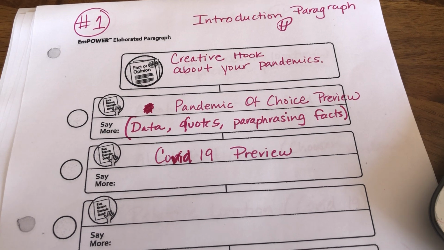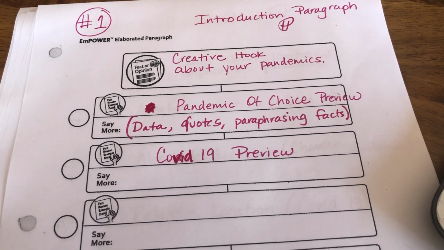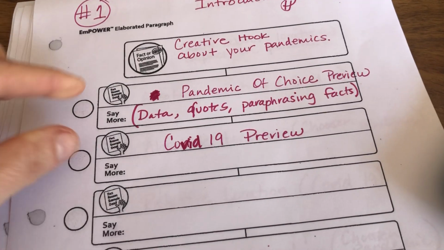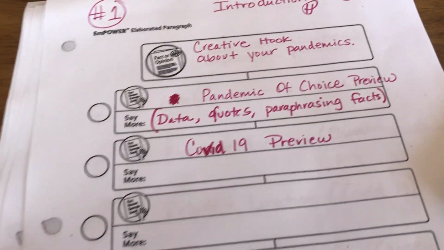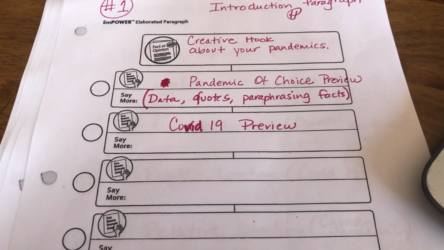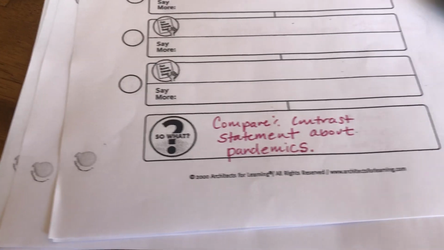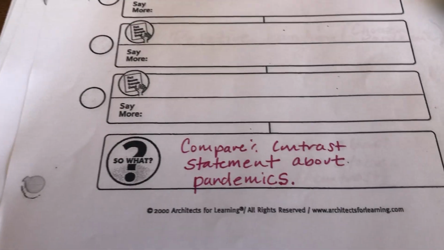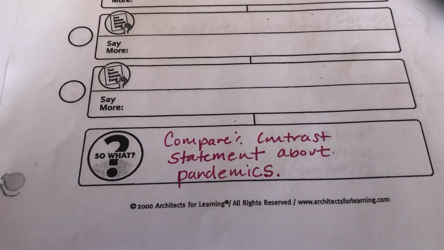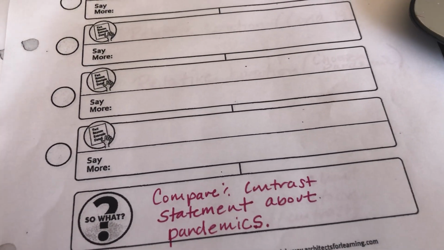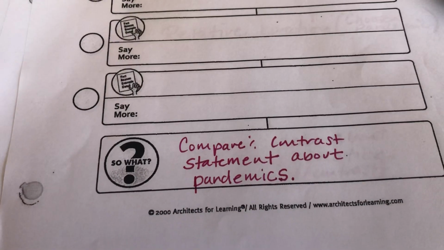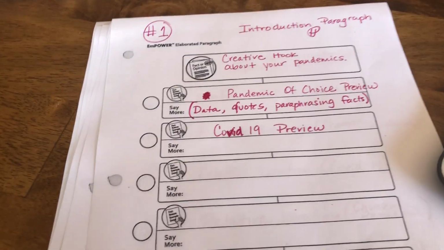And then basically what you're going to do is give a brief preview of your pandemic of choice, and then COVID-19. This is just a preview. It's just a big idea piece that really kind of introduces the reader to what they're going to be reading about. And then your so what statement for that would be the compare and contrast statement about pandemics. So what is your so what that you want to leave the reader with at this point, okay?